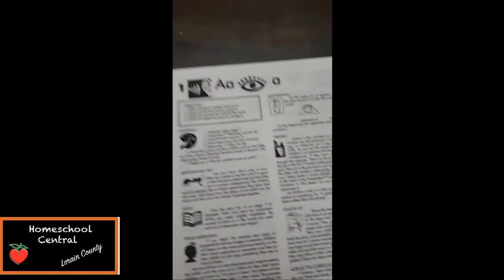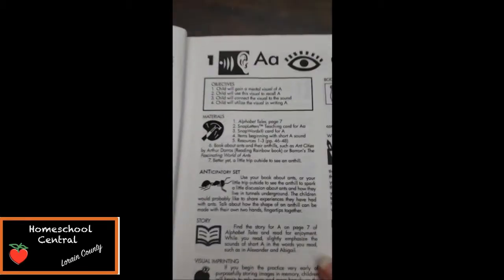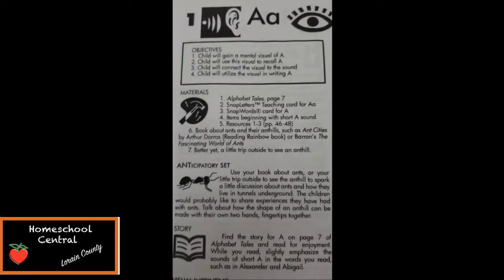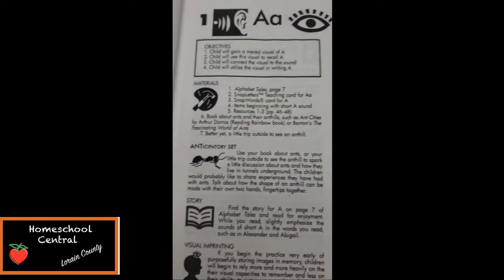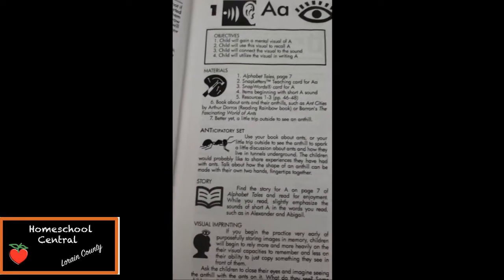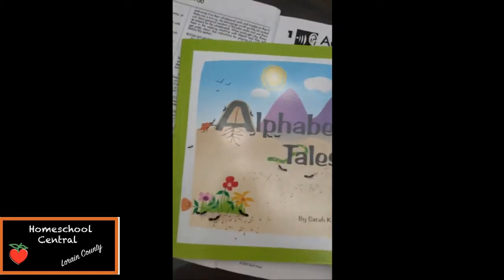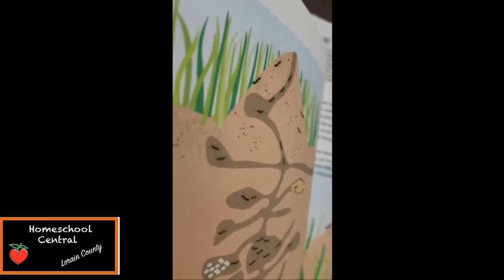Over here, it says you need the Alphabet Tales page, which is this book. So you're going to be learning the letter A. Each letter has a 3 or 4 page story.